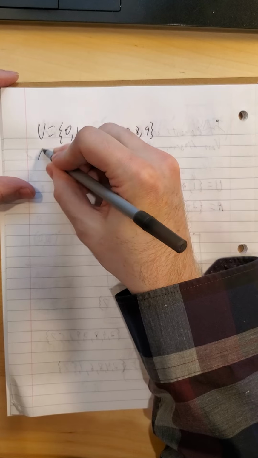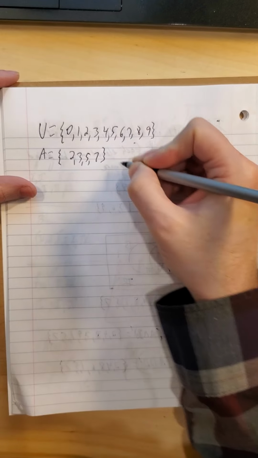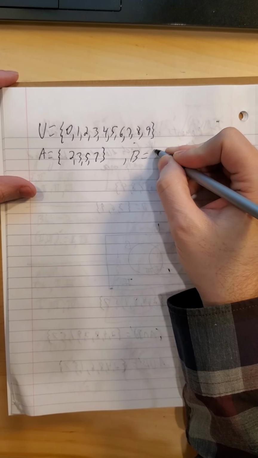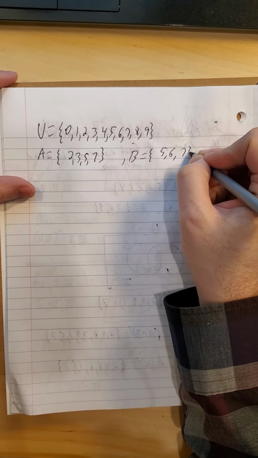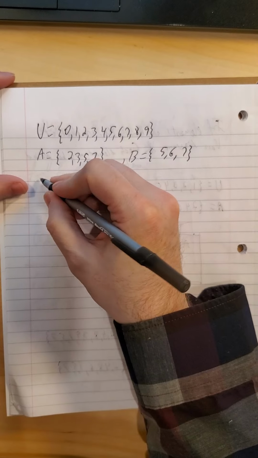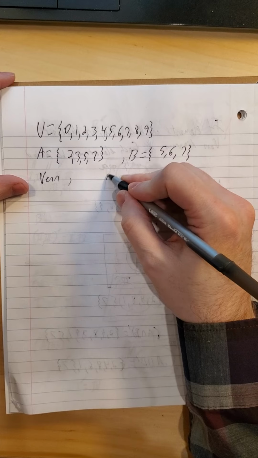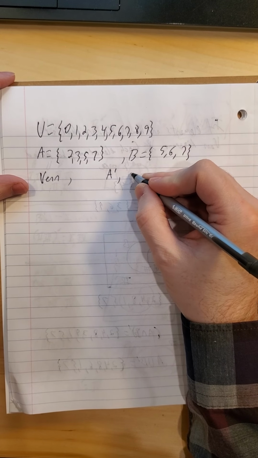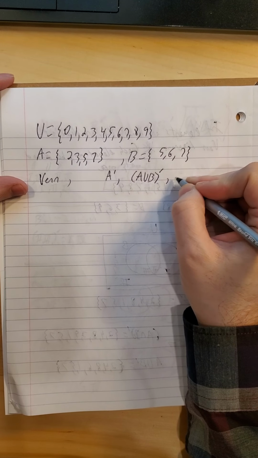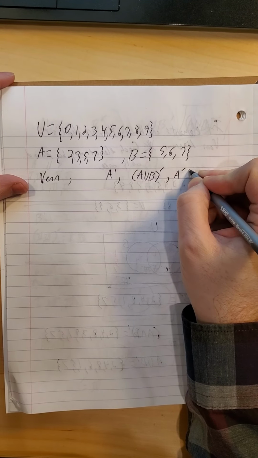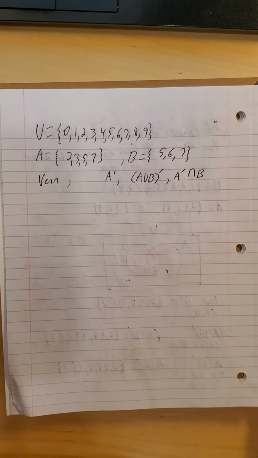And let's see, for your set A, we'll make that 2, 3, 5, and 7. And for your set B, let's see, we'll have a 5, a 6, and a 7. So see if you can draw the Venn diagram and then find A complement, A union B in parentheses complement, and A complement intersection B. So go ahead, pause the video, and give that a try.